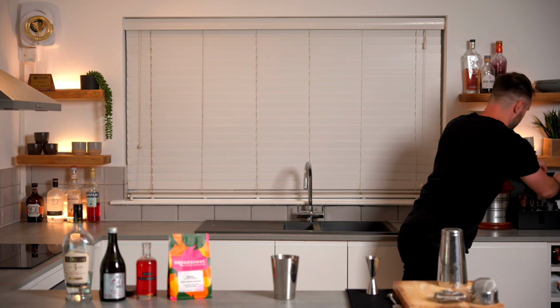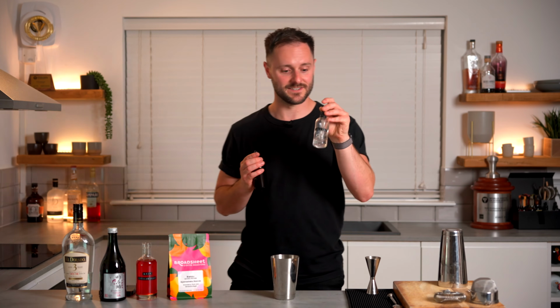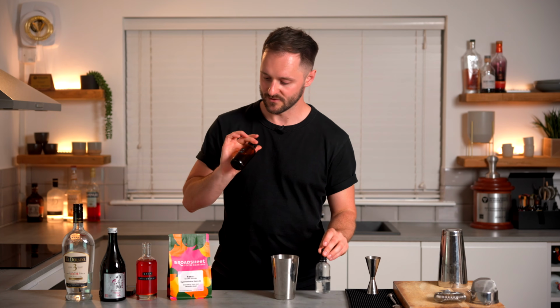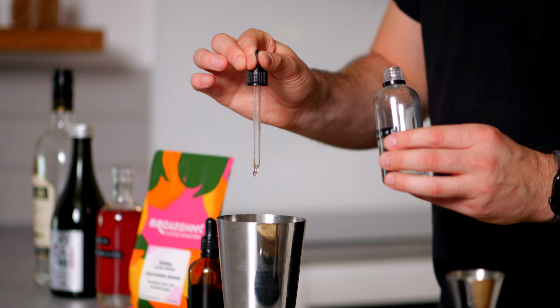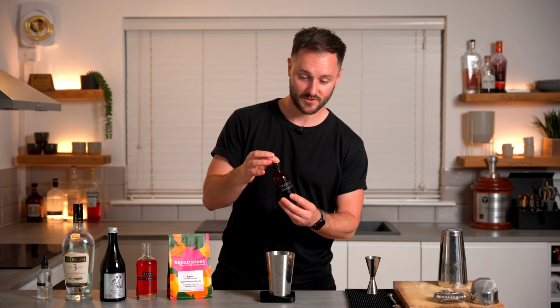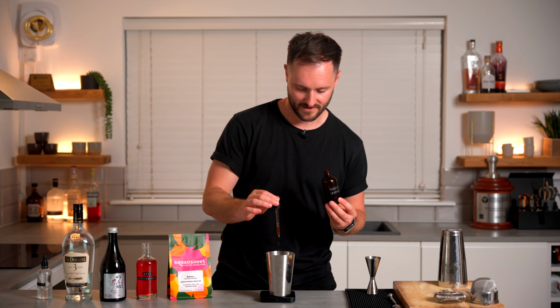So if you've watched my videos before, you know I always add saline solution to almost every drink, but I'm also going to add a little bit of vanilla extract. So I'm adding 1 gram of saline solution, which really ties all the delicious flavors together. And then I'm also going to add 1/2 gram of vanilla extract.